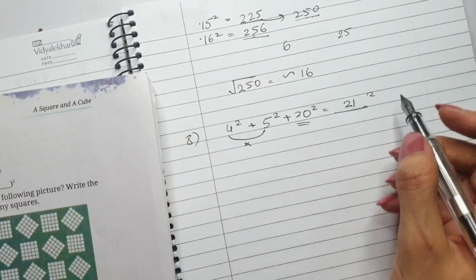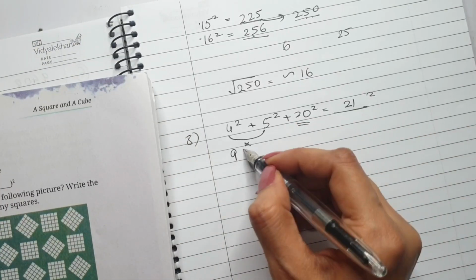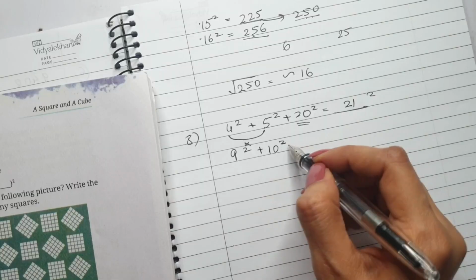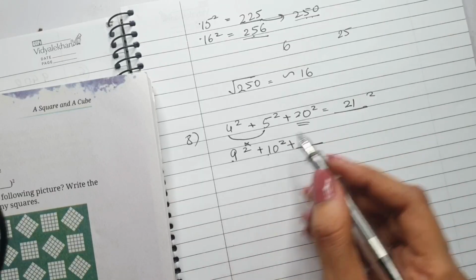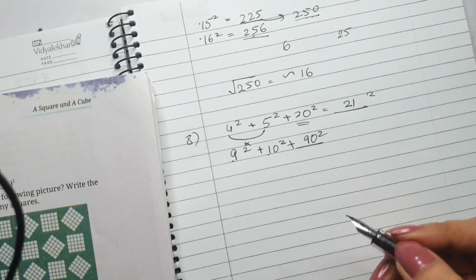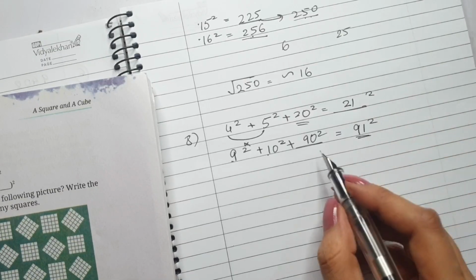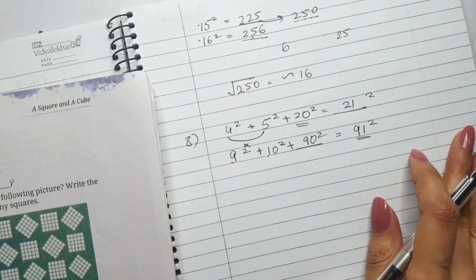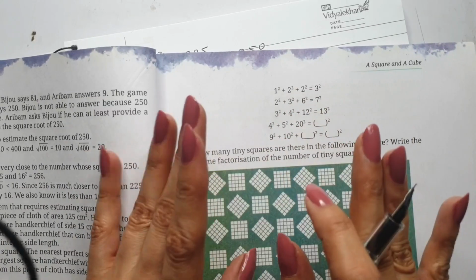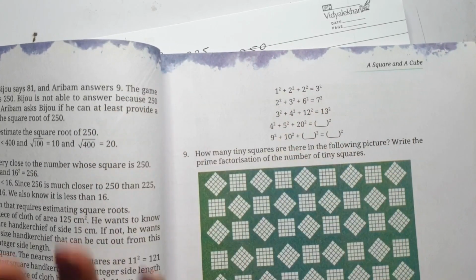Right? And then similarly, 9 square plus 10 square plus what? 9 into 10, which is 90 square. And this is equal to 91 square because 90 plus 1. Okay, this is just a pattern. Now this pattern is already seen, right? You've already looked at this pattern.